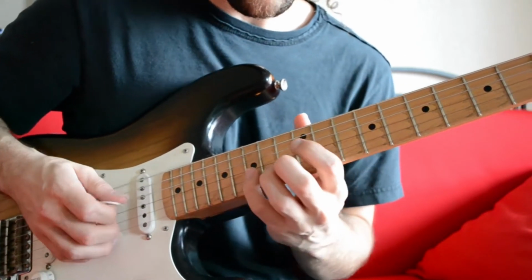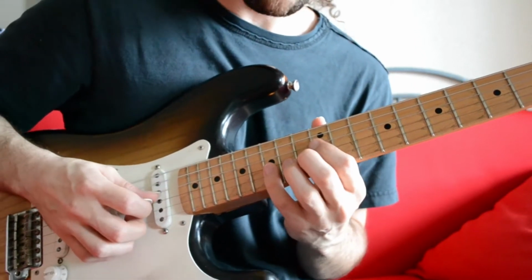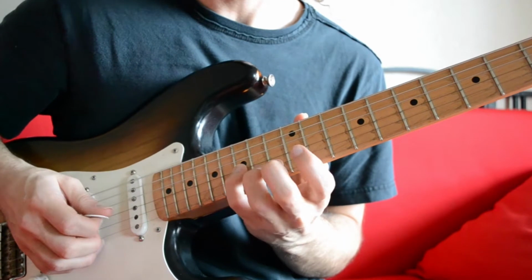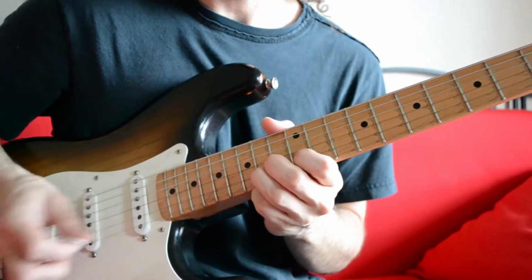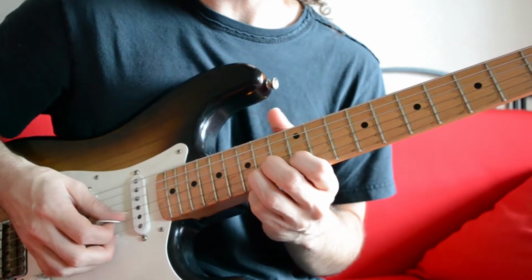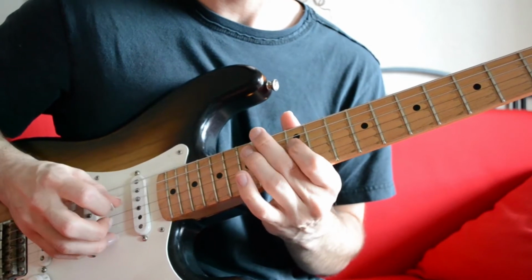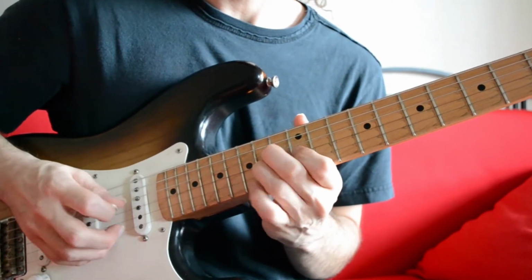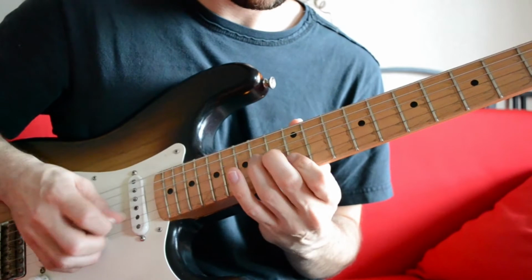Then this next lick is this. So that's just me hitting flat 5, going up to the 6, the C sharp, walking all the way down the blues scale until I get to 7. Okay, so that whole thing.